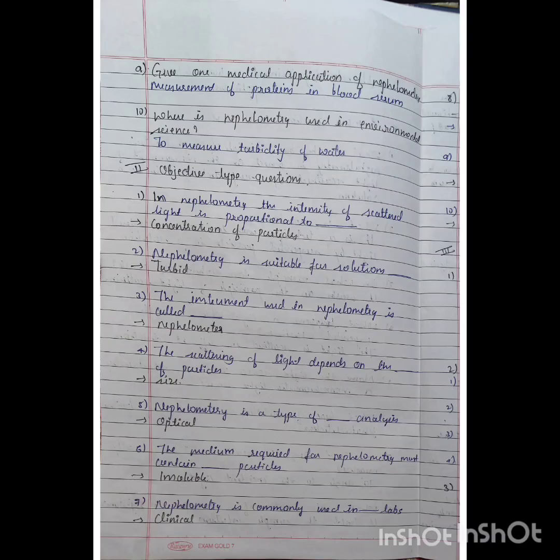And the next is objective type questions and answers. The first one: in nephelometry, the intensity of scattered light is proportional to the concentration of particles. The second one: nephelometry is suitable for turbid solutions. The instrument used in nephelometry is called a nephelometer. The scattering of light depends on the size of the particle. Nephelometry is a type of dash analysis. It is optical analysis. The medium required for nephelometry must contain insoluble particles.